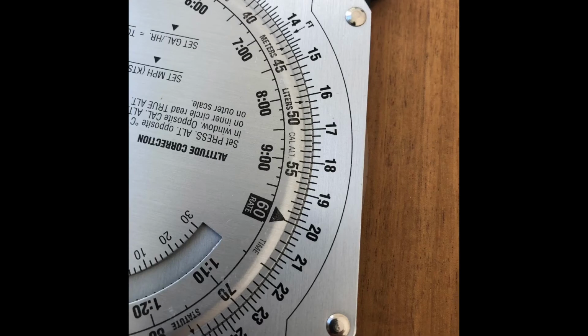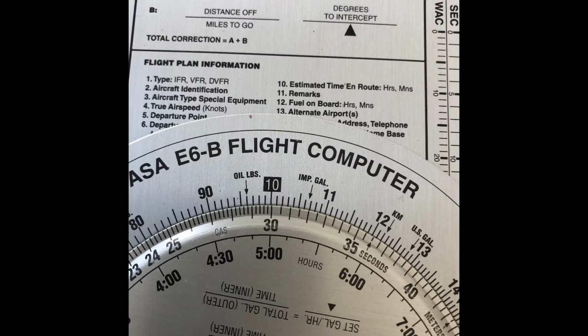Now that I have my times, I can solve for gallons used in each leg. So I will set my gallons per hour under the triangle, and we said in our example problem that our POH told us we'll burn 20 gallons per hour. So we'll put 20 under the triangle, or opposite the triangle, and then we'll look for our leg times. Well, the first one's pretty easy, right? 30 minutes. We'd cut the 20 in half. We don't even need the computer really, but let's just look to be 100% sure.